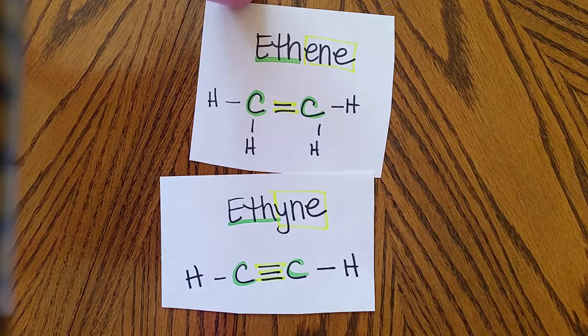So you can think of the names of these hydrocarbons as having 2 parts. The first part tells you the number of carbons: meth, eth, prop, bute, pent, hex, hept, oct, non, or dec. And the second part of the name tells you if it contains single, double, or triple bonds: ane, ene, or yne.